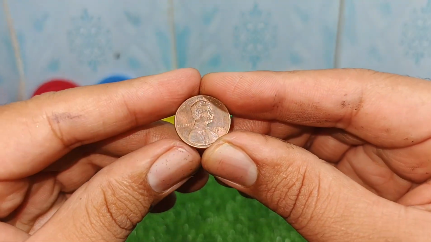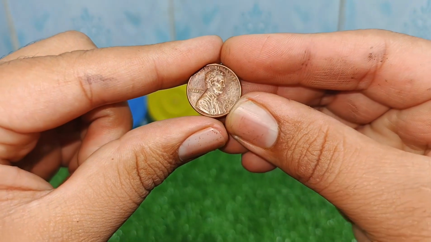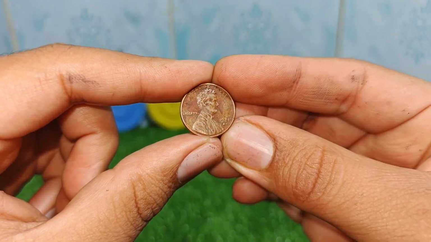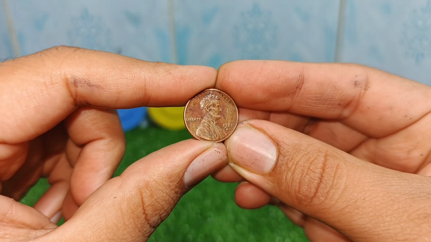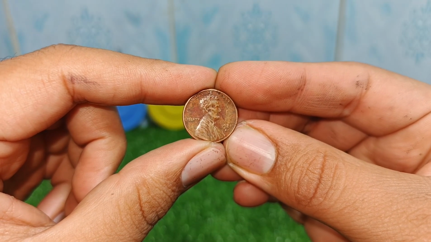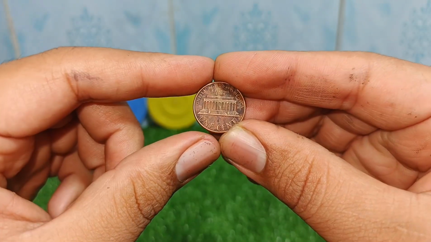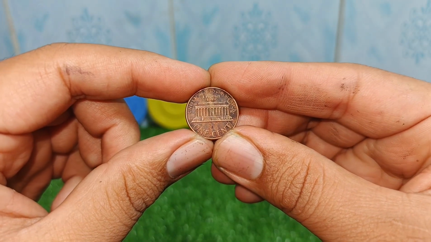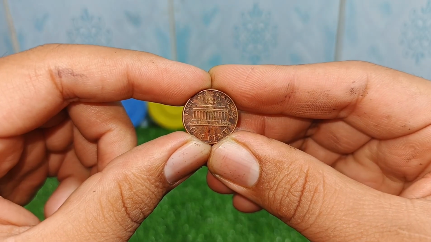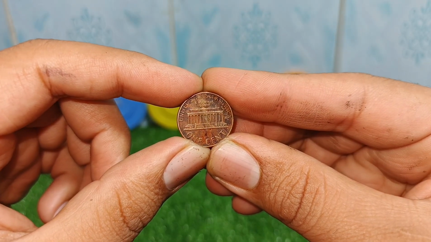Now we come to the last coin in the lineup, the 1981 Lincoln cent. This coin is special because 1981 was the second last year of high copper cents. In 1982, the U.S. Mint changed the composition due to rising copper prices. 1. Metal composition. The 1981 cent is 95% copper, 5% tin and zinc. This gives it higher weight, better durability, and a richer reddish tone.